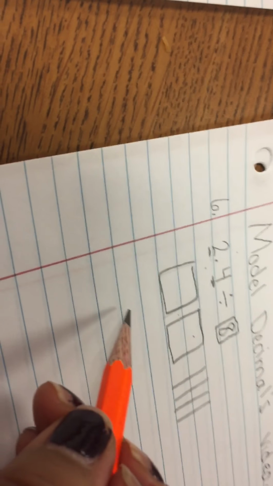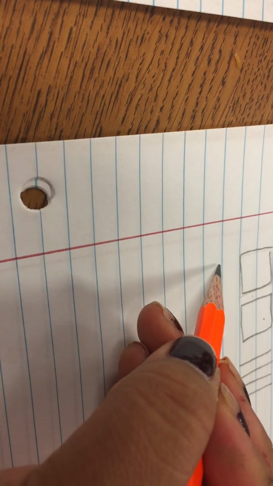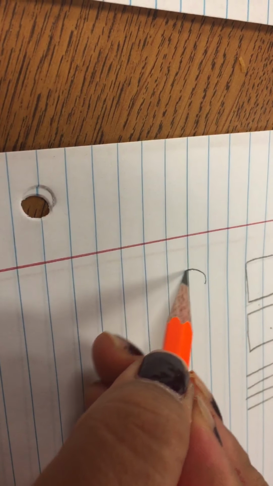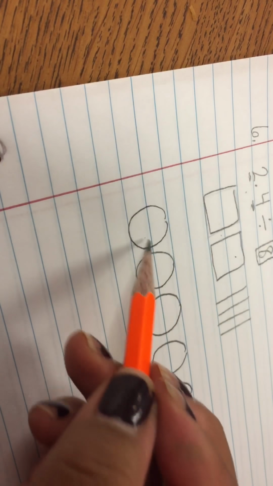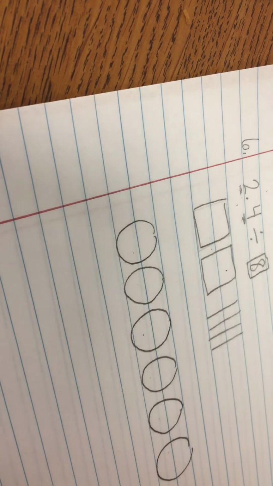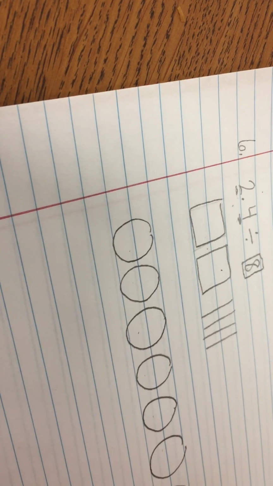Now this is our divisor, and this is telling us that we need to divide 2.4 into 8 groups, okay? So I'm going to go down here and draw 8 groups. 1, 2 groups, 3 groups, 4 out of the 8 groups, 5, 6, 7 out of the 8 groups, 1, 2, 3, 4, 5, 6, 7, 8 out of the 8 groups.